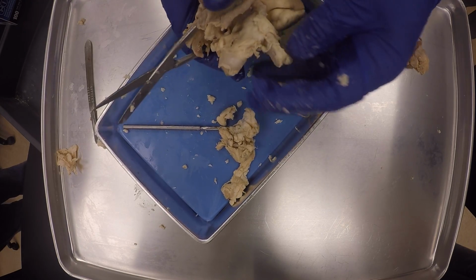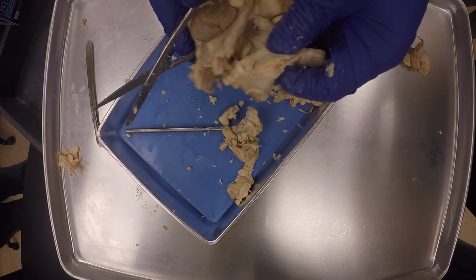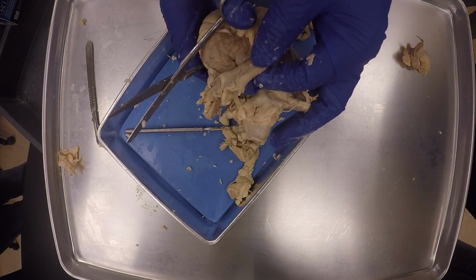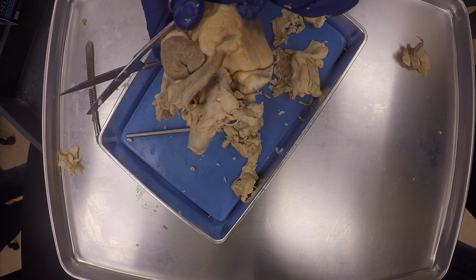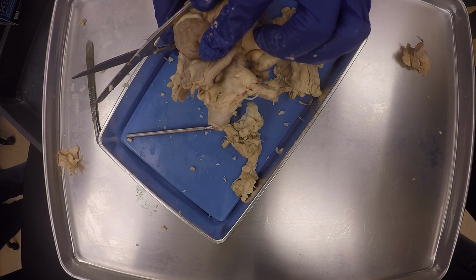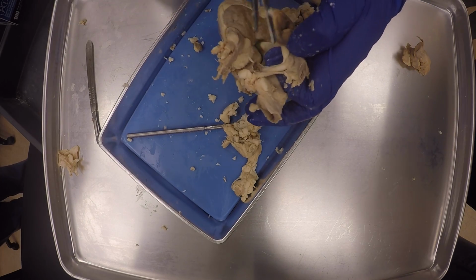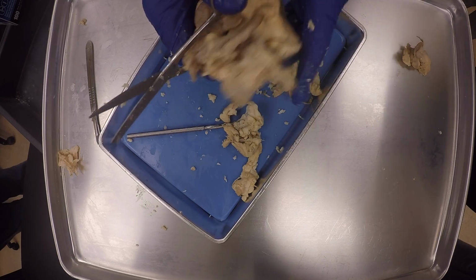The ligamentum arteriosum, I mean the ductus arteriosus, would be connecting the aorta to the pulmonary trunk, because it's the one that shunted blood that had gone into the right ventricle from the pulmonary circulation into the systemic circulation. You see what I'm saying? So that's why you have that connection between the pulmonary trunk and the aorta.